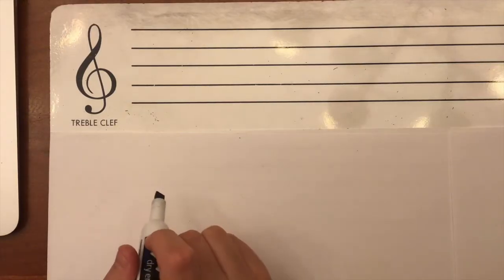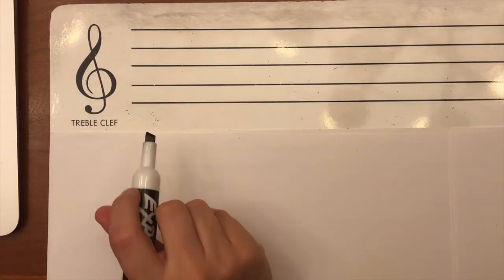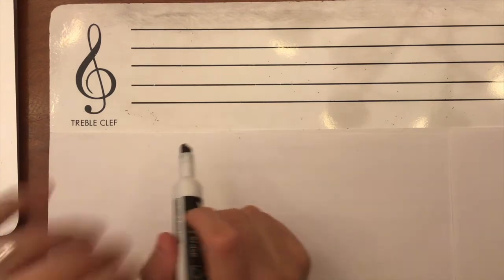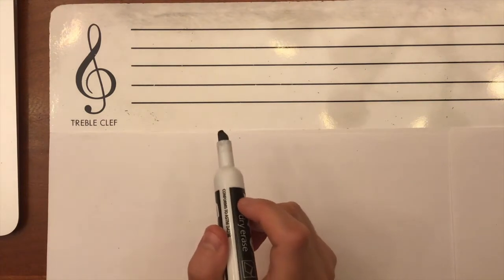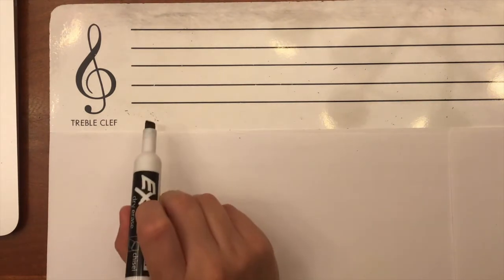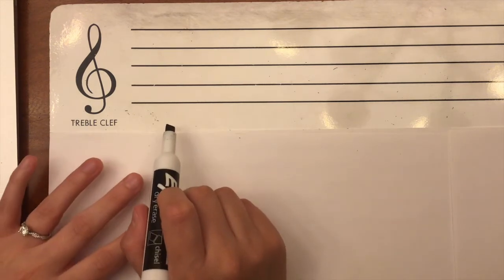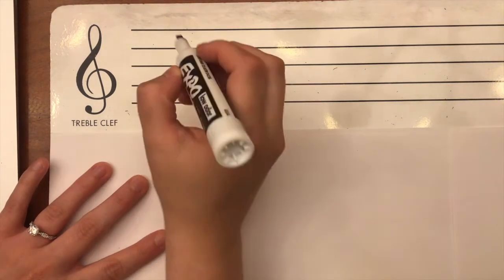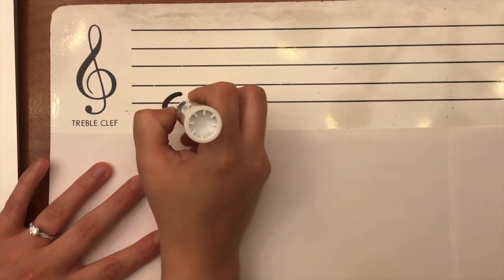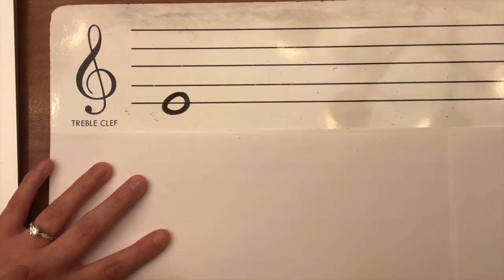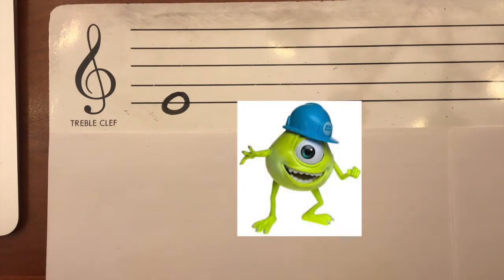Okay, now let's test your knowledge. First, let's make sure we can identify line notes versus space notes. So I'm going to draw 4 different notes, and your job is to tell me if I drew a line note or a space note. So here's 1 out of 4. And your job is to tell me if it's a line or a space. So does this note live on a line, or is it in a space? And if you said line, you are correct.